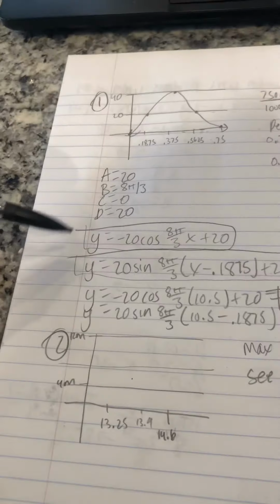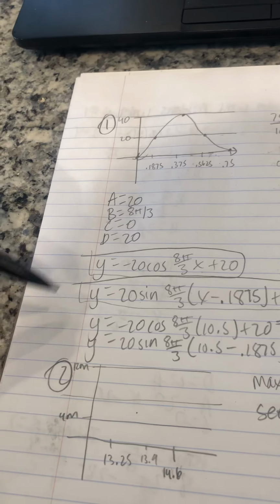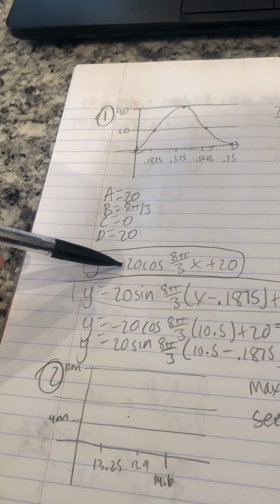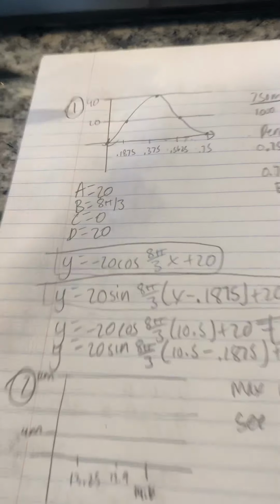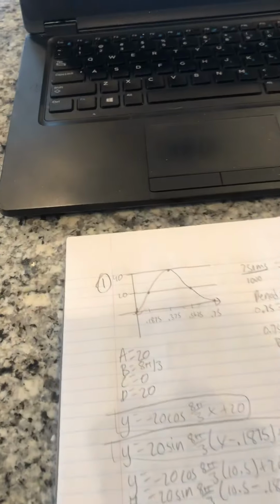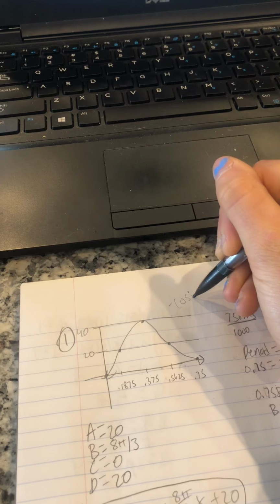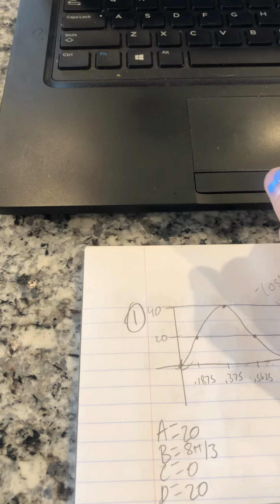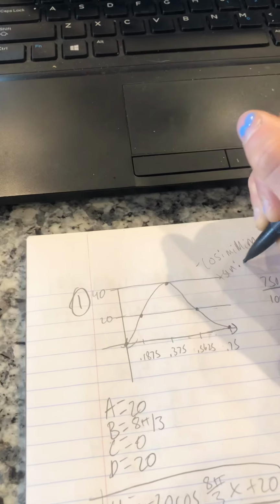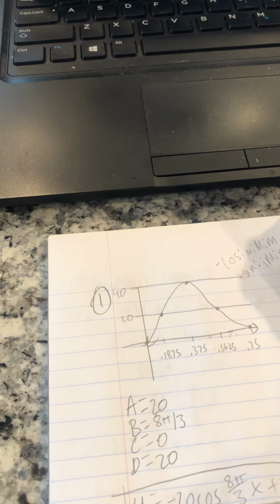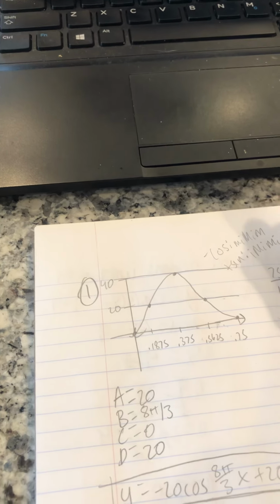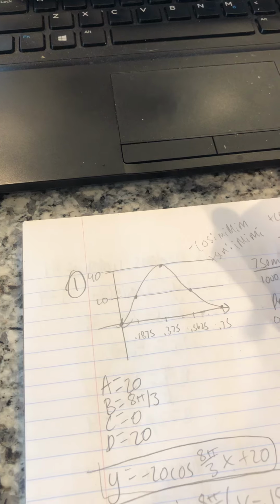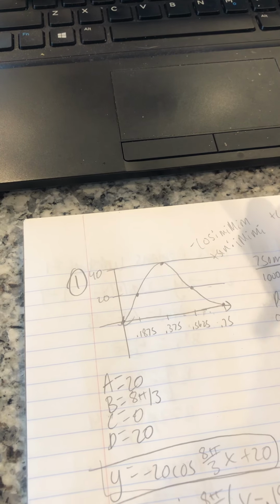I can create numerous different equations, but I'll show you one with negative cosine and one with sine. So first I say negative 20 cosine, knowing that my cosine graph, let me write it for you guys. Negative cosine is equal to minimum, intercept, maximum, intercept, minimum. Positive sine is equal to intercept, maximum, intercept, minimum, intercept. Positive cosine is maximum, intercept, minimum, intercept, maximum. Negative sine is intercept, minimum, intercept, maximum, intercept.